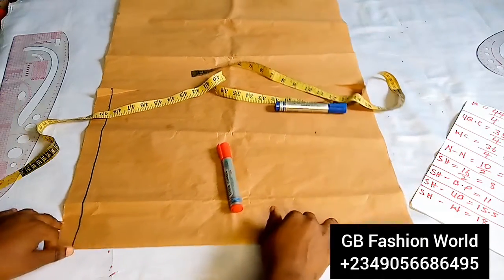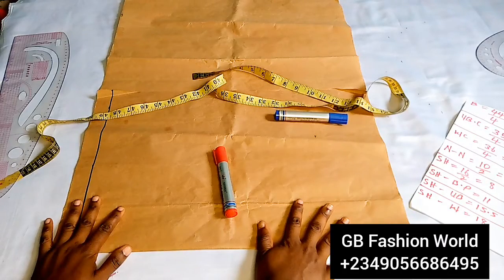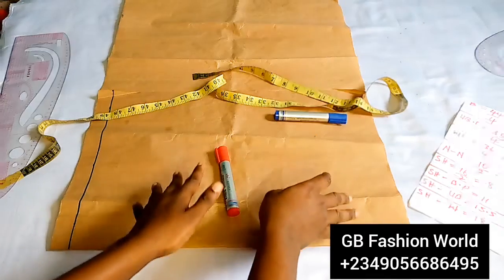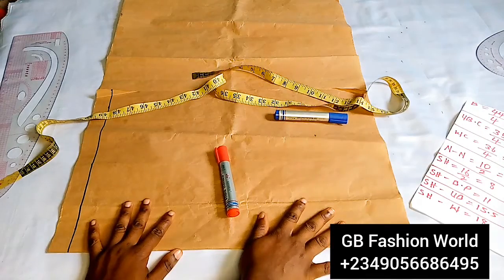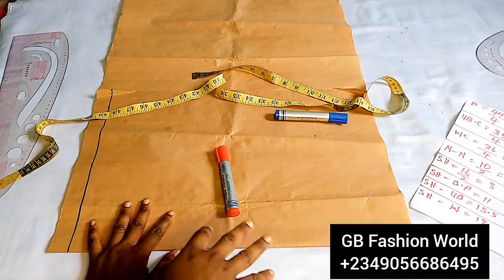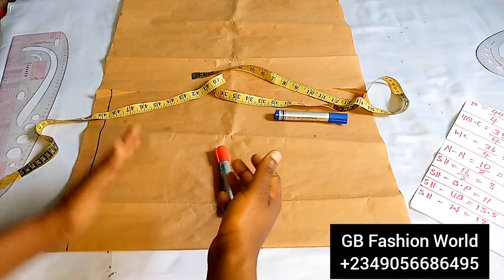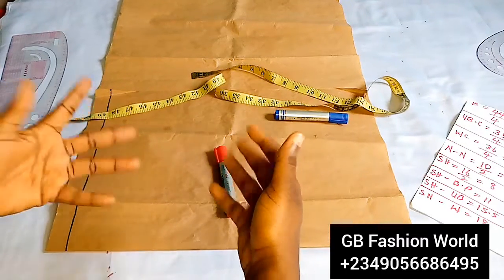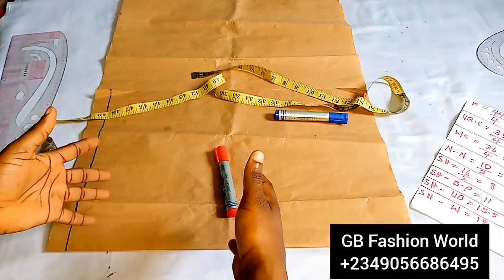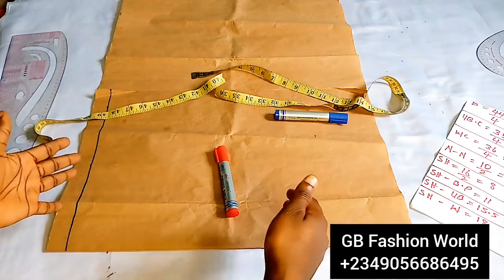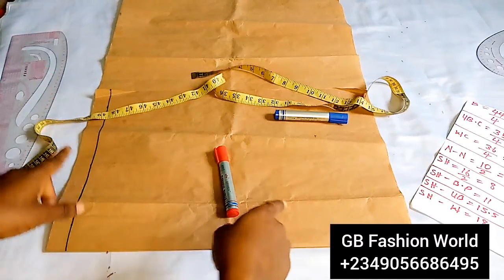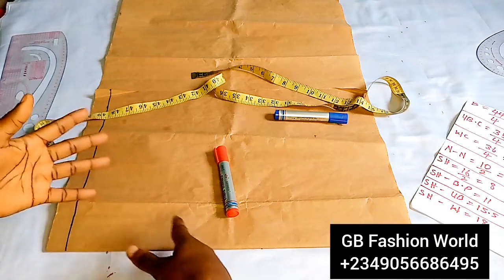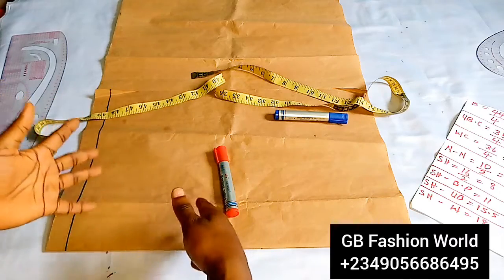Trust you're good. So today we are going to be learning how to draft a bustier for people that are busty, a bustier for plus size people. There's a difference between being busty and being large or being fat. There are some persons who are slim but they are busty. There are some persons who are large or big but they are not busty. So in today's video we are going to be considering different angles.